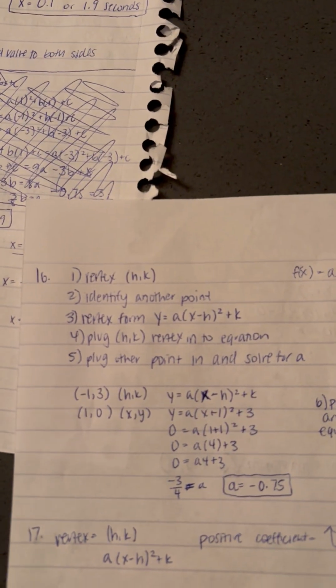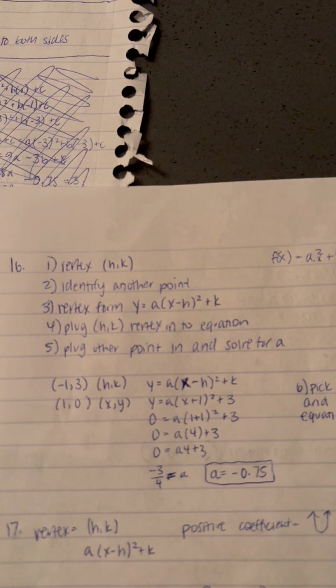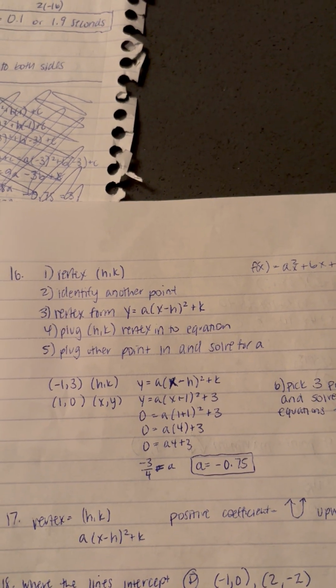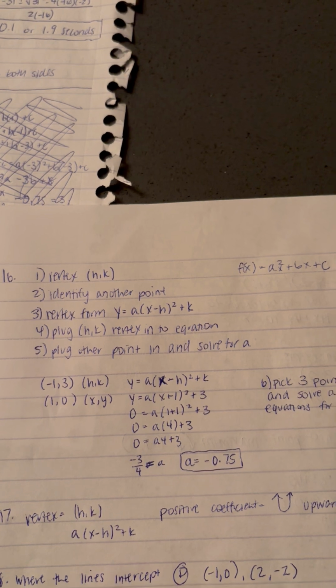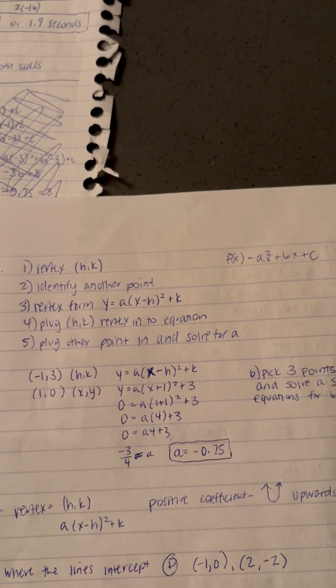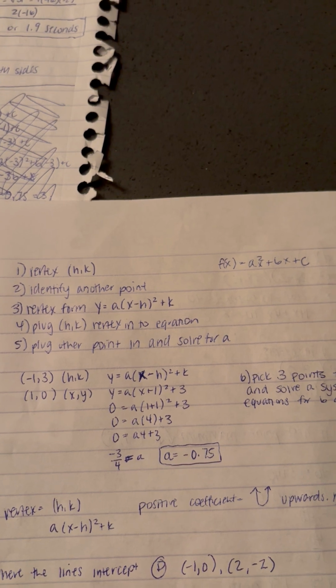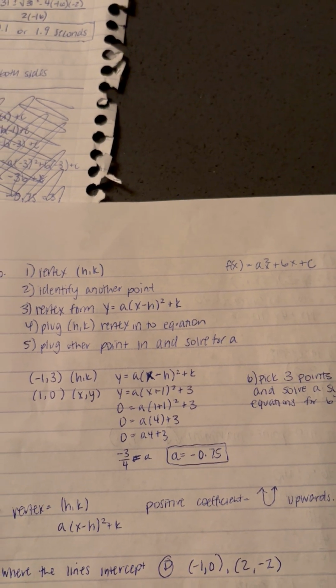For 16, the steps here: 1, you want to find the vertex, which is HK. 2 would be identify another point on the line, and then you'd write that in vertex form, which is y equals a, and then x minus h squared plus k.